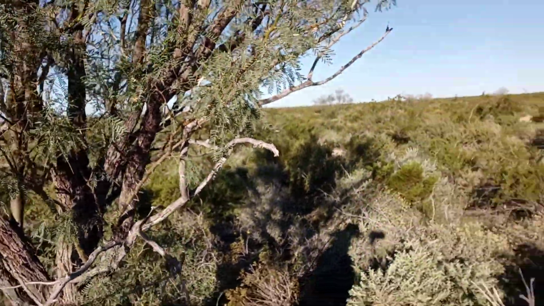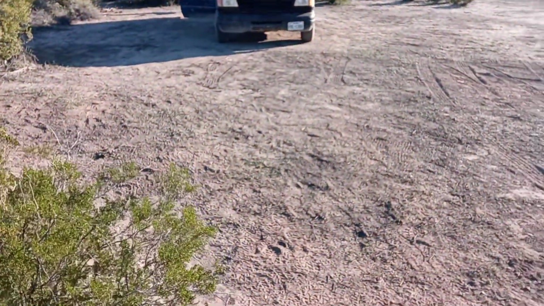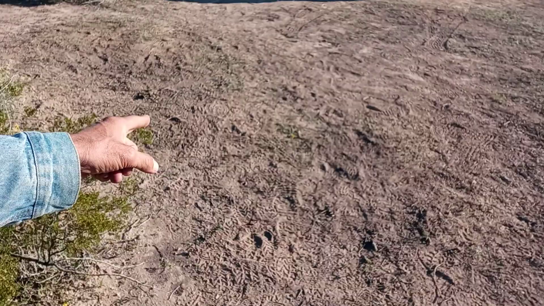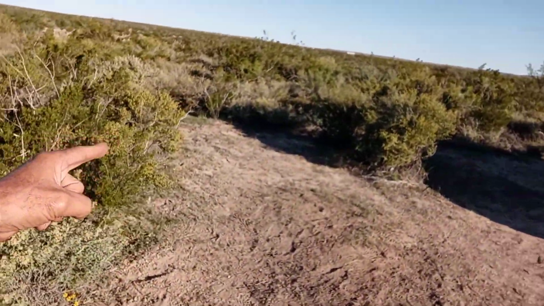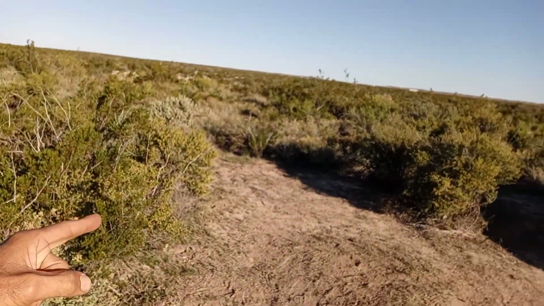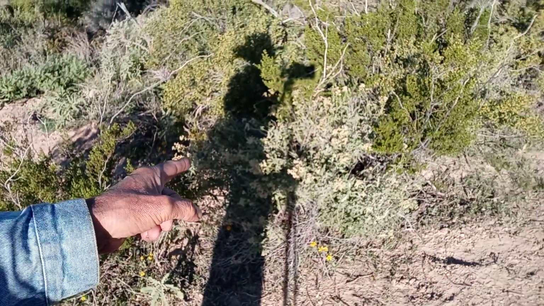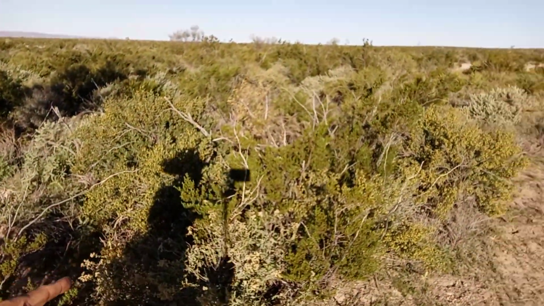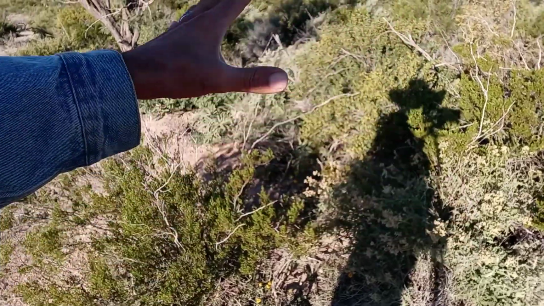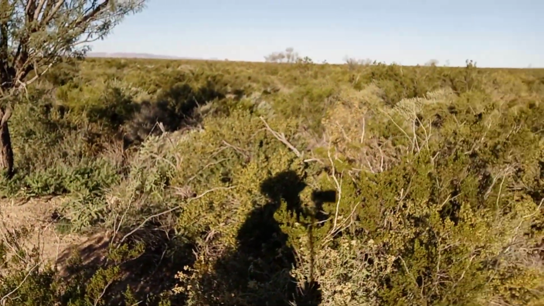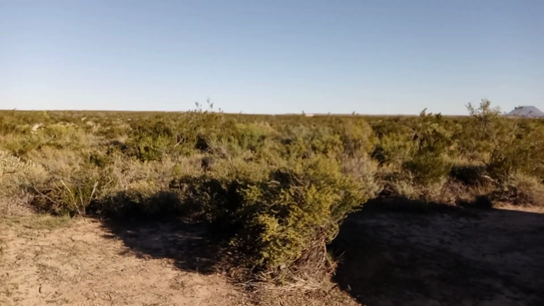But for the most part, it's progressing. I got rid of a lot of the brush that was here. More brush that was here. I'm going to get rid of those two brush or those bushes. Those are brush and those are bushes. And I'm going to get rid of this whole area here so I can clear it up. It's coming along really good.